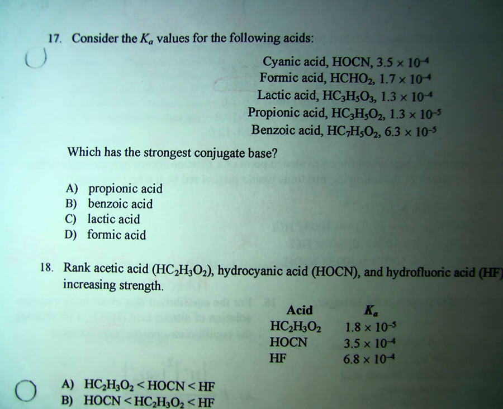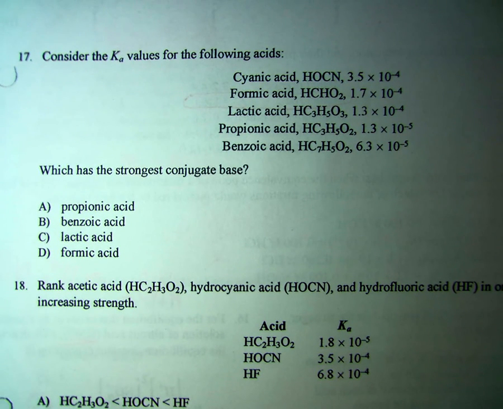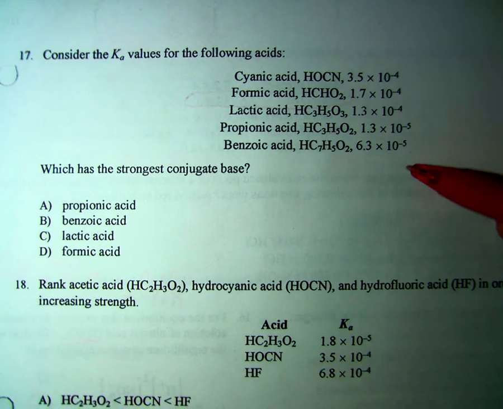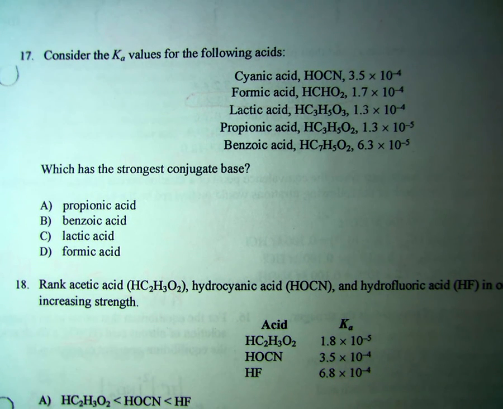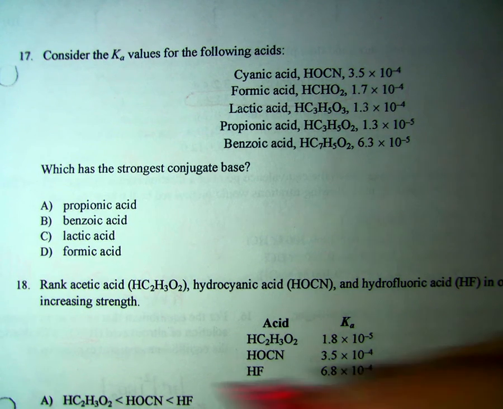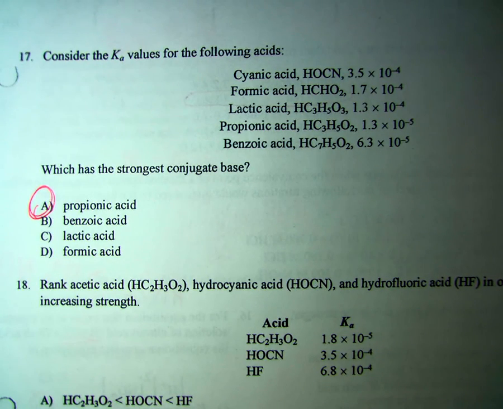Which one has the smallest Ka? Lactic acid. Smallest, look, this is -5. These are -4. And then it's propionic acid, so 8. Propionic acid. Does everybody agree that that's the smallest Ka?